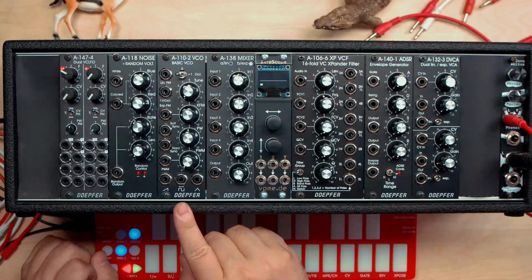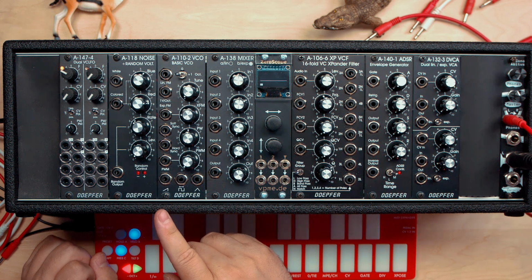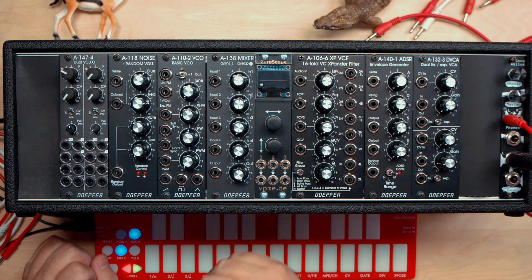So let's follow the audio path of the synthesizer. And it all starts with our oscillator. Now, this oscillator provides us with 3 different waveforms. So let's just listen to them and have a look at them real quick.